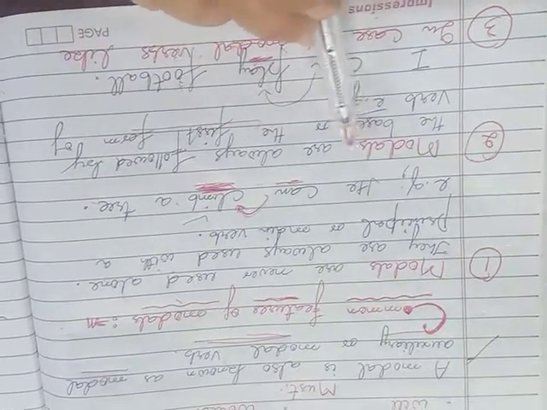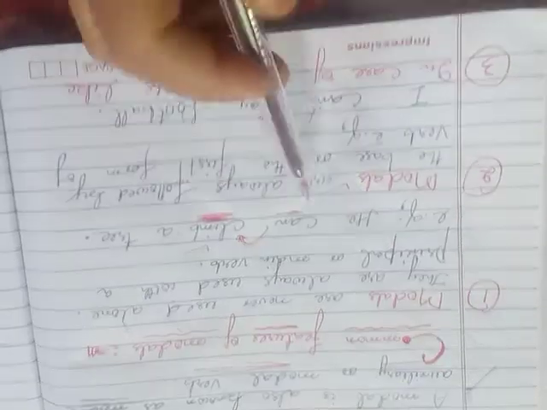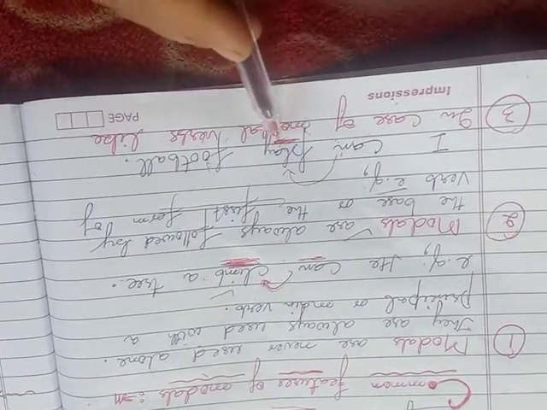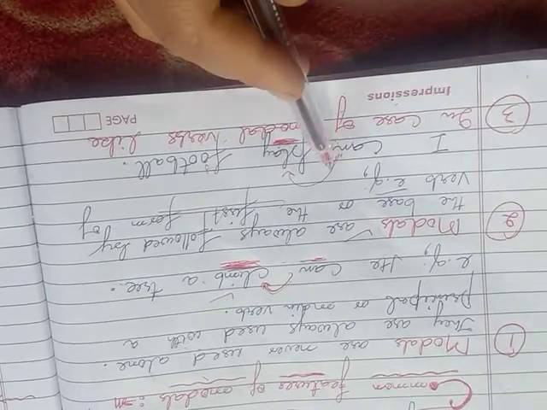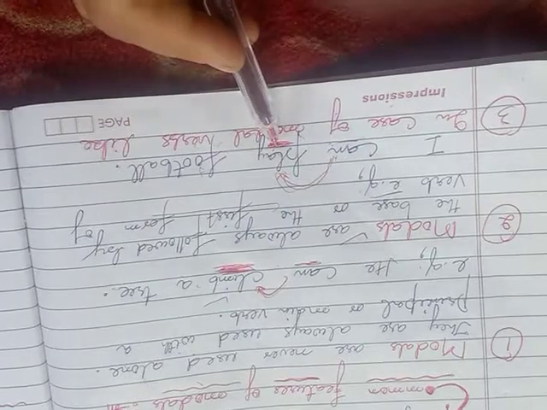Then modals are always followed by the base form or the first form of the verb. Look here, I can play football. Here, this is the first form or the base form of the verb. So modals are used with the first form here. Can is the modal and it's used with the first form of the verb.